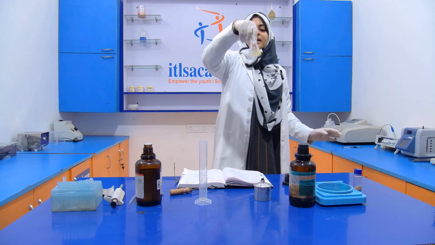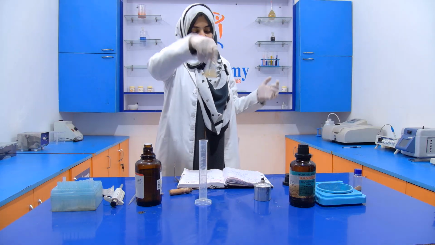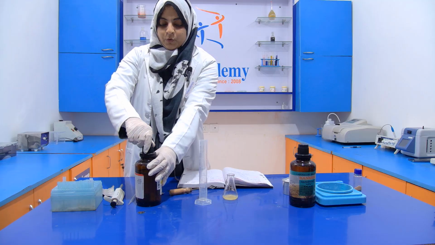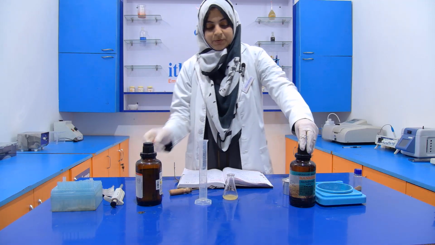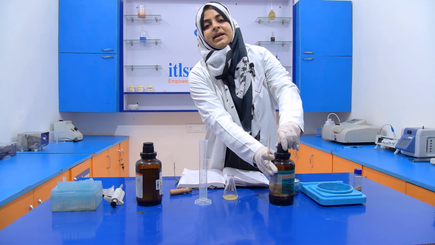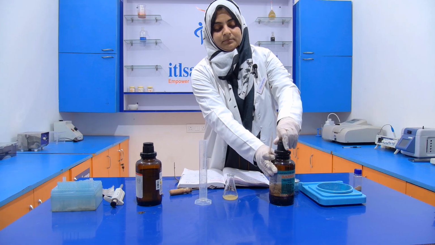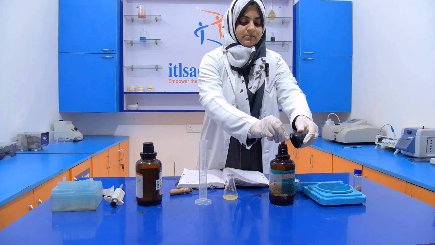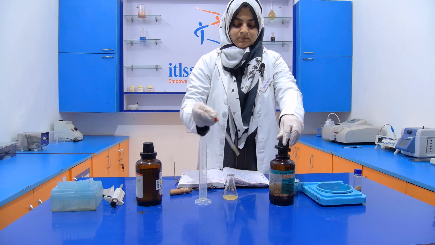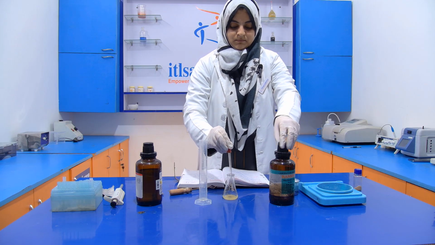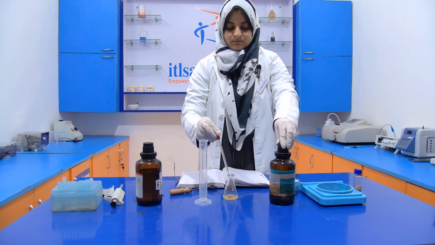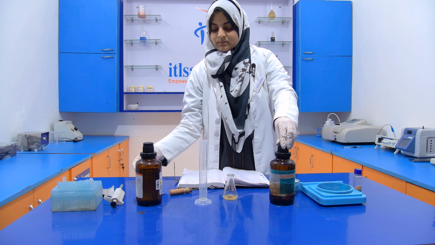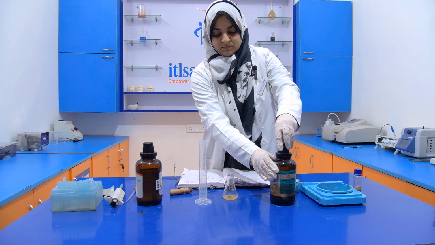Now after heating and after cooling we get this solution, and into this solution we have to add 2 drops of concentrated sulfuric acid with the help of this dropper. Now add it very carefully. Now mix it.